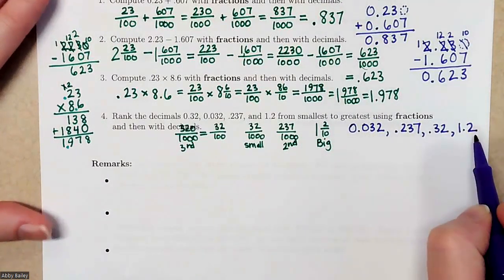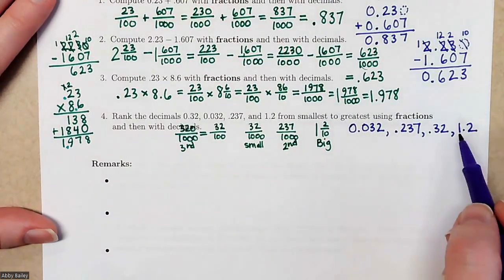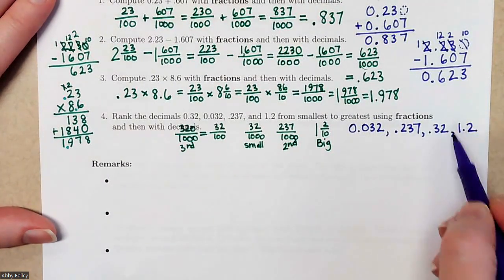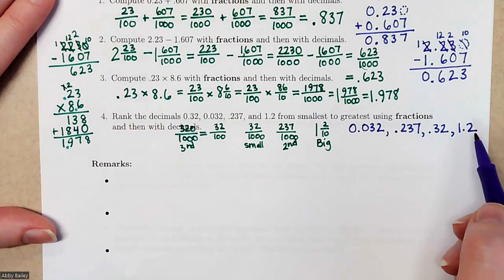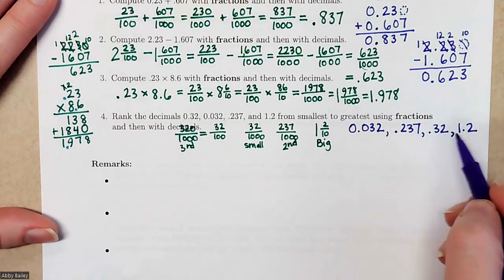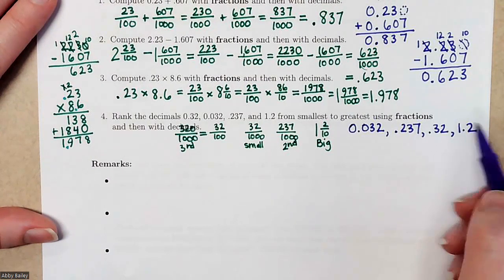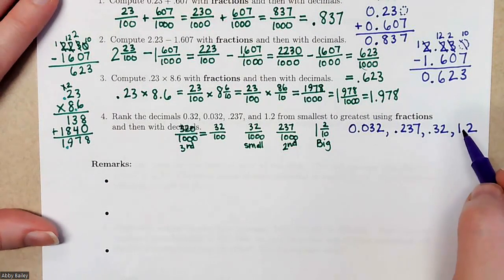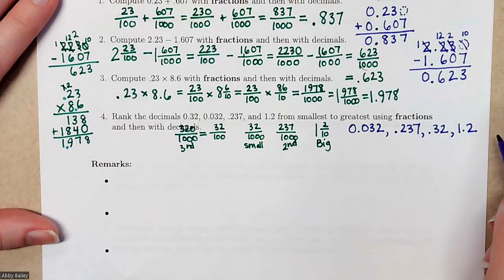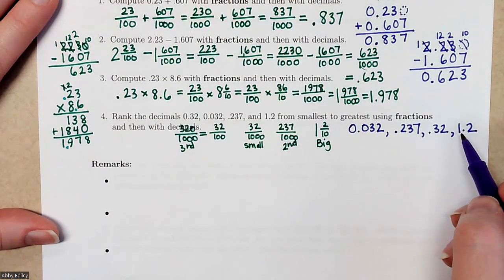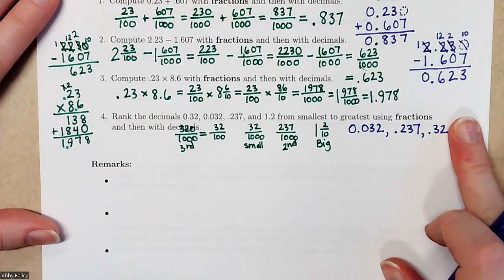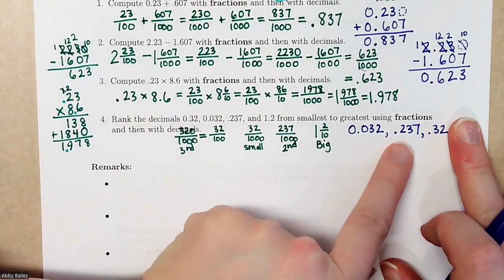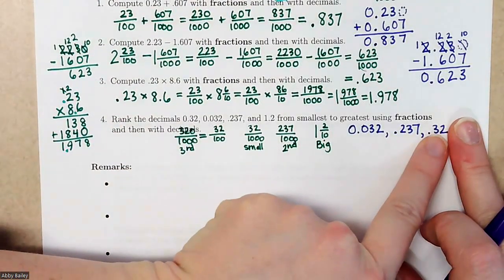Many people look at these places and say, okay, start from the left. Wholes are always bigger than tenths, which makes sense because whole dollars are more than a dime, and it takes 10 dimes to make one of these. So they always say, start from the left and work to the right. So this one is the biggest because it had a whole. But now, once that's done, look at the place value to the left.